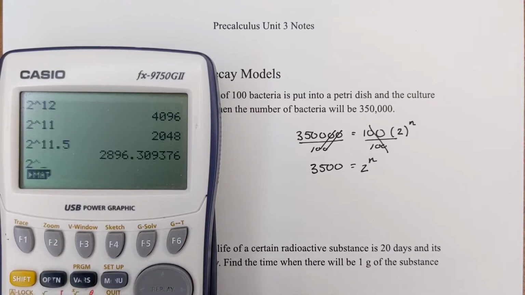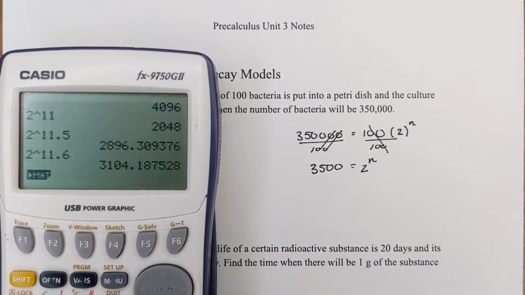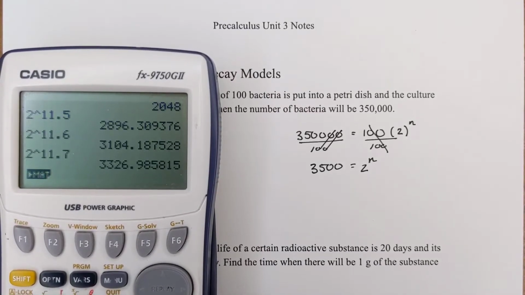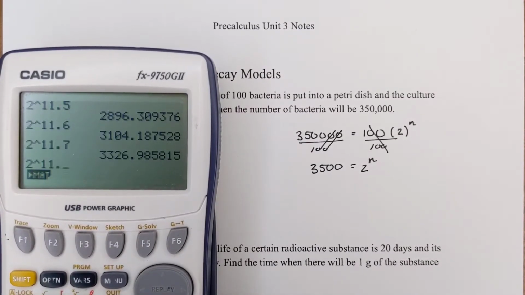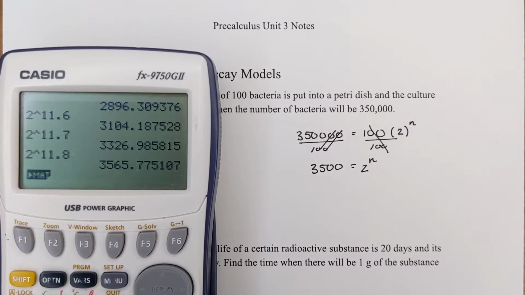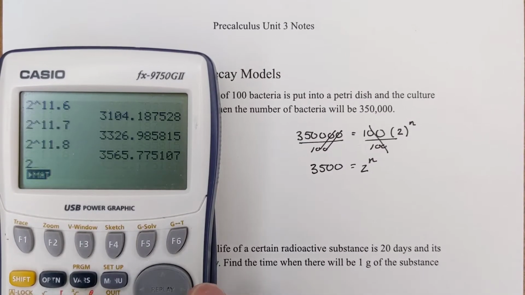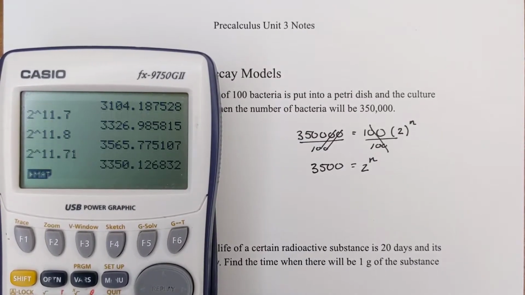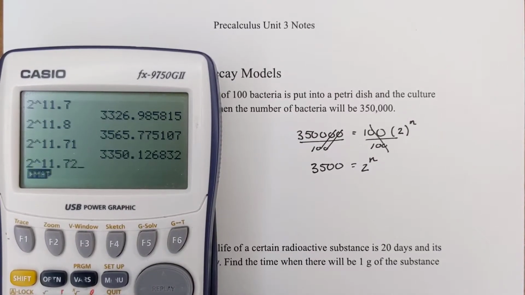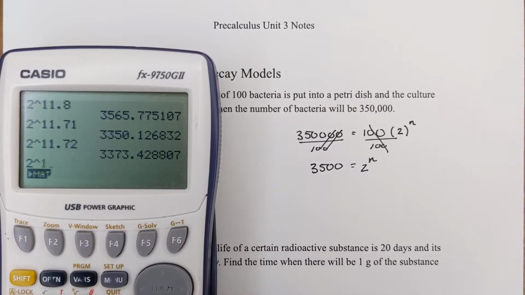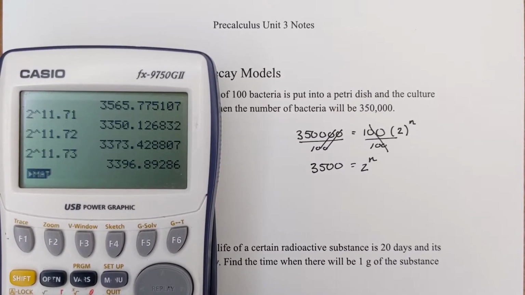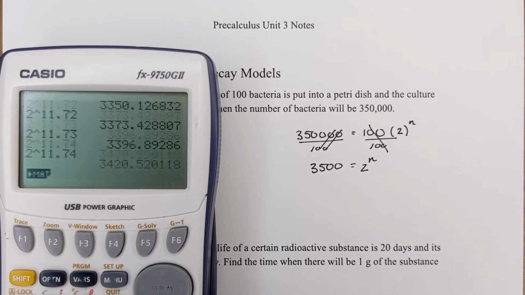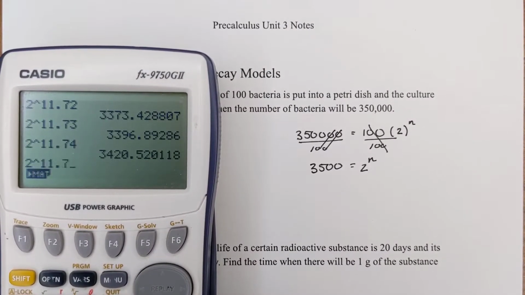Better. 2 to the 11.6. Better. 2 to the 11.7. Better. 11.8, too much. So 2 to the 11.71, 2 to the 11.72. And then you're just repeating this process over and over again until you get the number you want. 11.74, 2 to the 11.75.